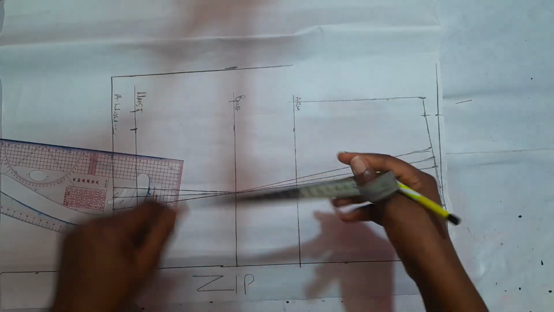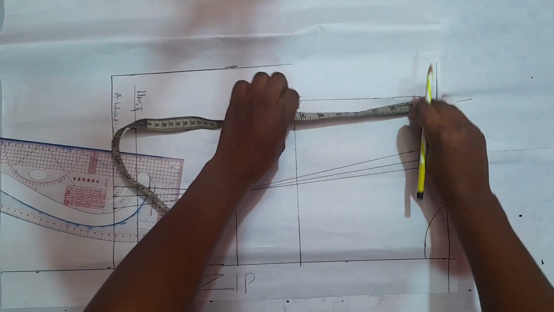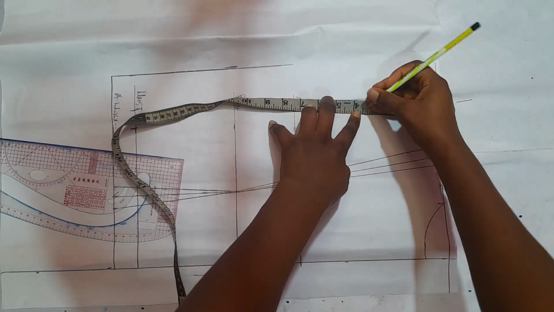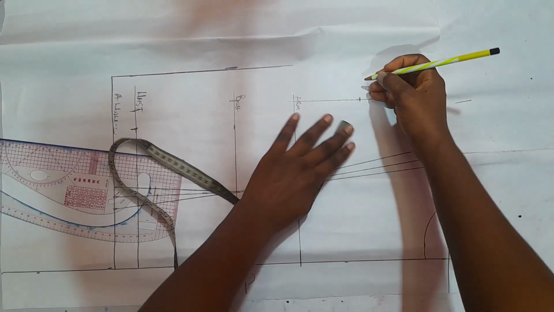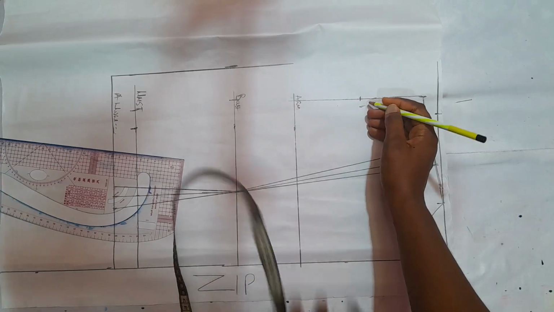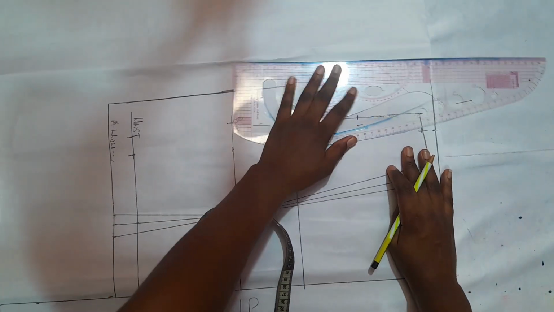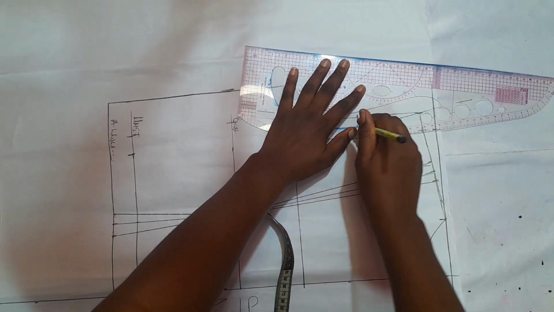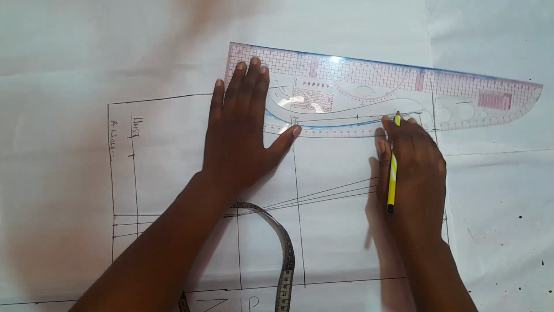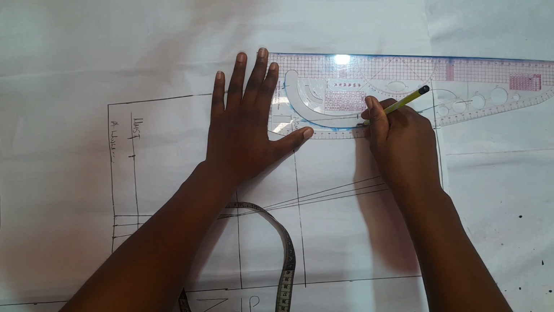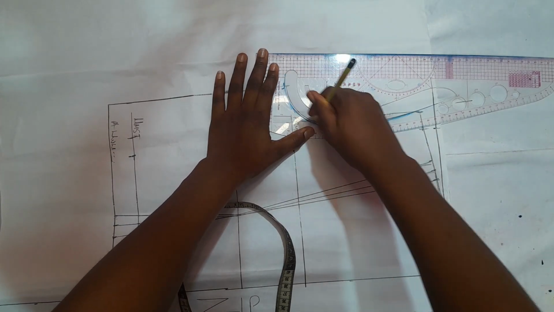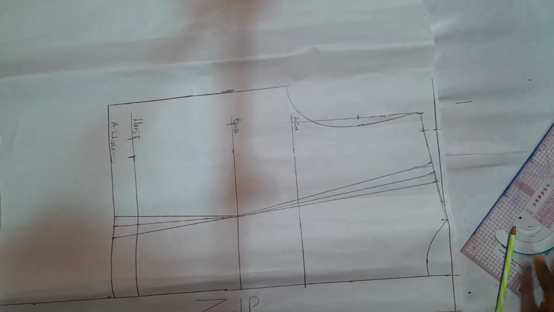And again, I'm going to divide what I have here into 2. Whatever I have here, I'm dividing it into 2. I'm coming out by half an inch like this, and then I'm using my ruler to connect to create my shoulder, my armhole curve. Alright guys, so now this is what I have for my back piece.